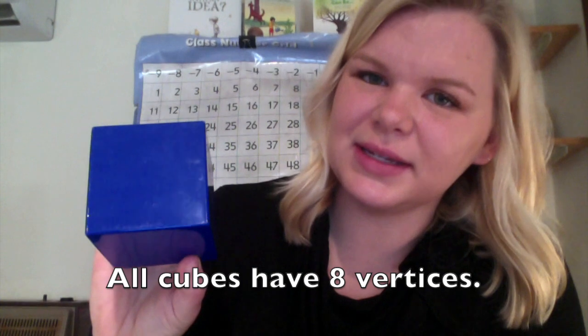Now let's look at this cube. A cube is a three-dimensional shape that has 8 vertices.